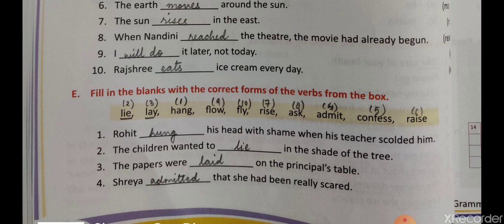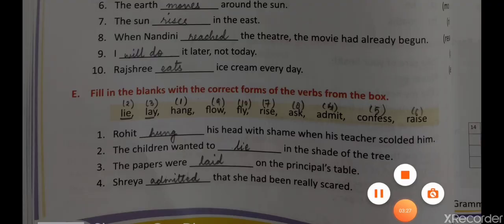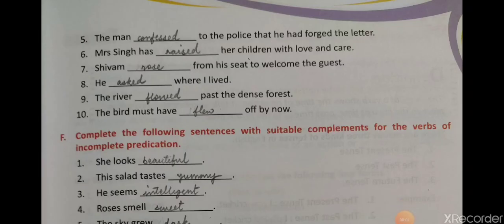Next is the papers were laid on the principal's table, and laid means that they are just kept there, or just say in Hindi we call it pade hain. Alright, so the papers were laid on the principal's table. Shreya admitted that she had been really scared. The man confessed to the police that he had forged the letter. Mrs. Singh has raised her children with love and care. Shivam rose from his seat to welcome the guests.